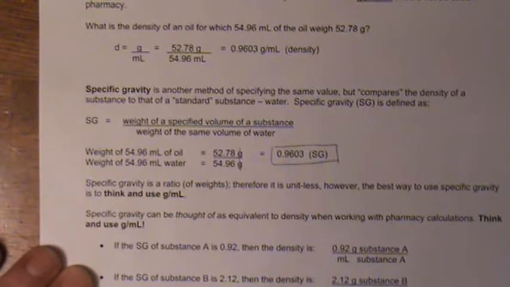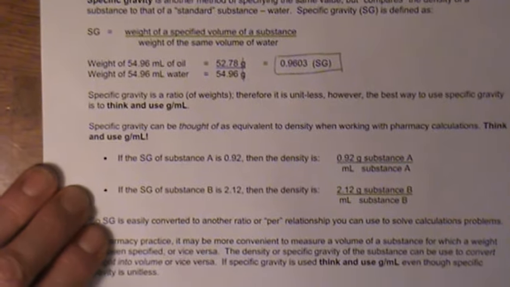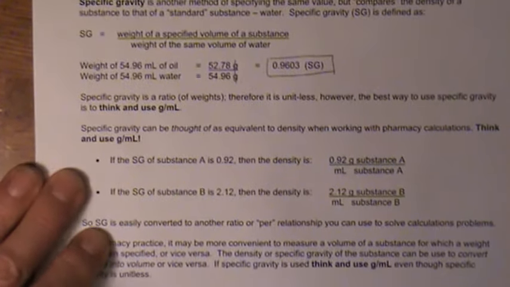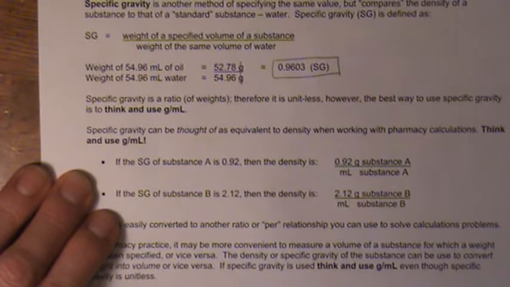What do I want you to take away from this? Do I want you to remember that? It's cool, and you should have some idea what's going on with specific gravity. But what I want you to know is that if you are ever given a specific gravity for a substance in the problems, which you will be on quiz number 4, I'll be back for that, think grams per mil, grams per mil, grams per mil.